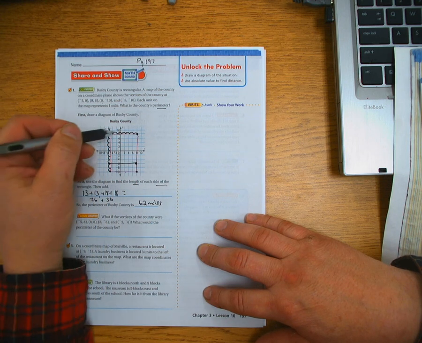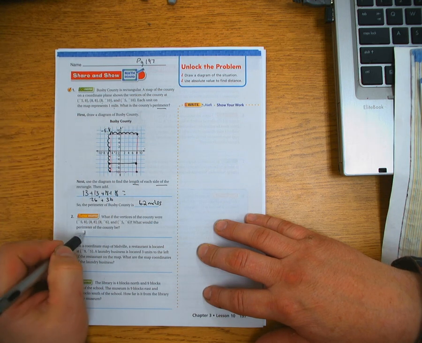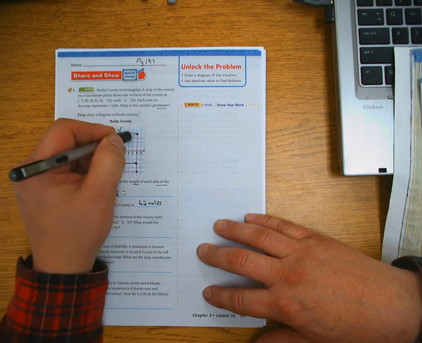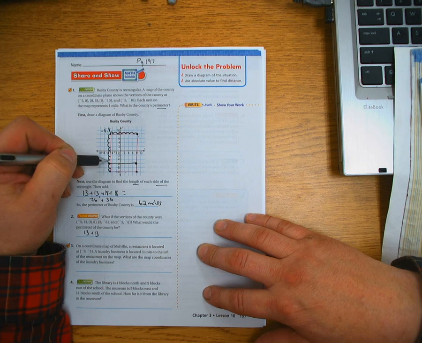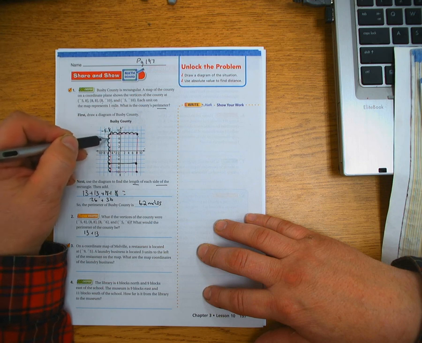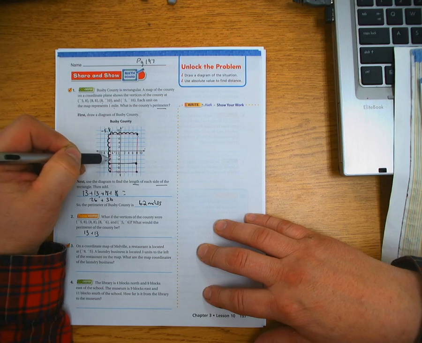Okay, so it's still going to be 13 this way. This did not change. But here, instead of being 18, it is now 1, 2, 3, 4, 5, 6, 7.